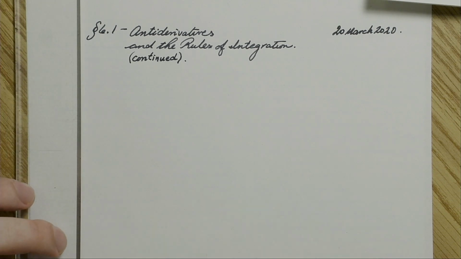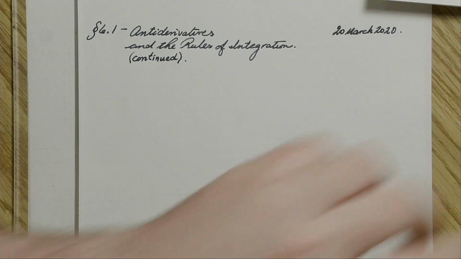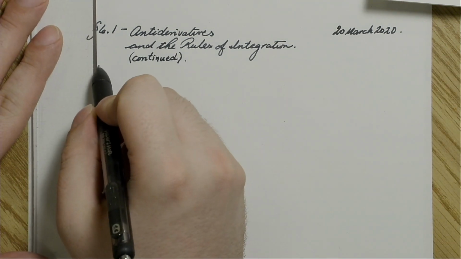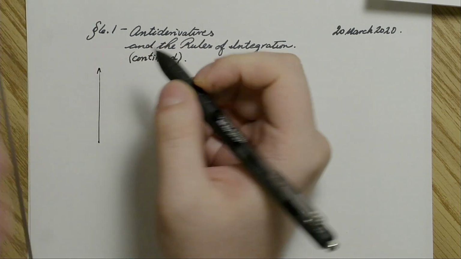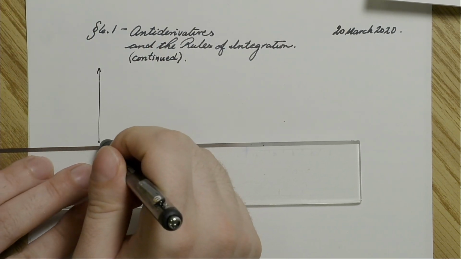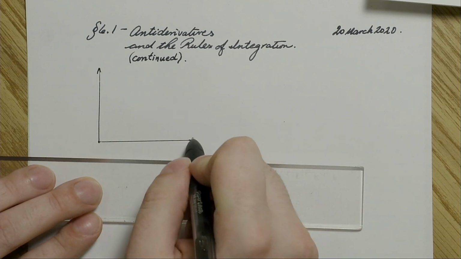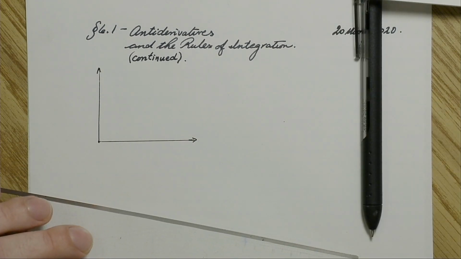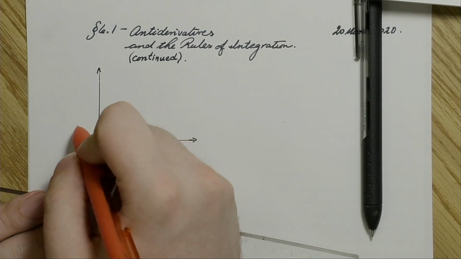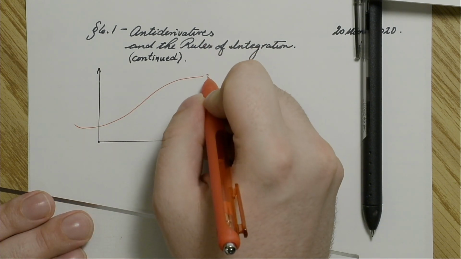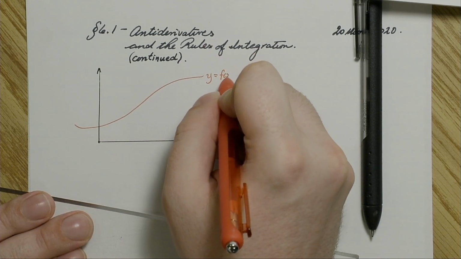Last time we were talking about the area under the curve. Here's a graph that we have, and we have some curve. We call this y equals f of x.